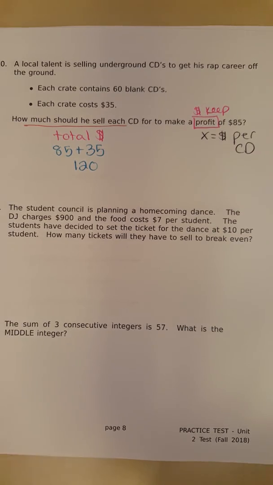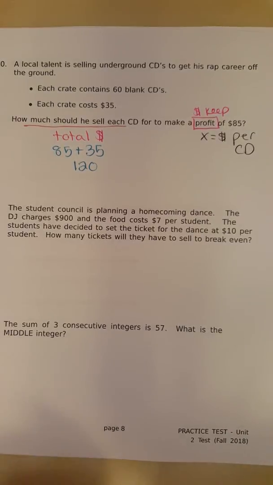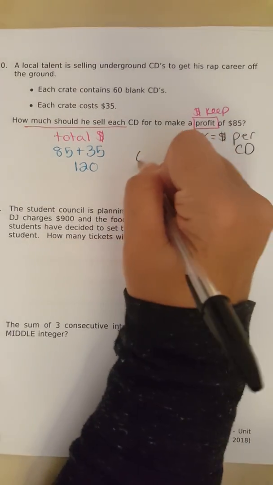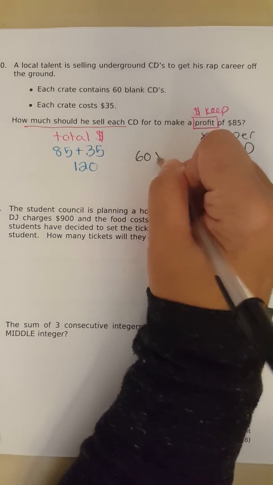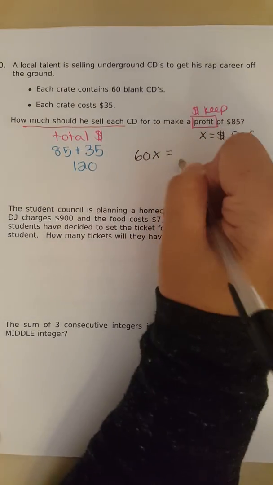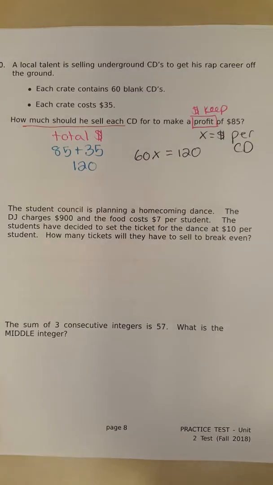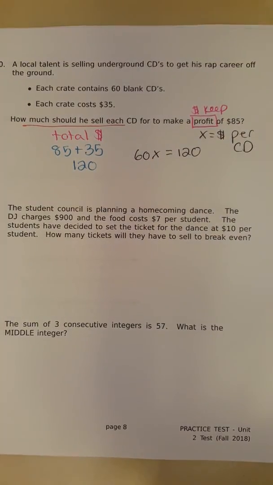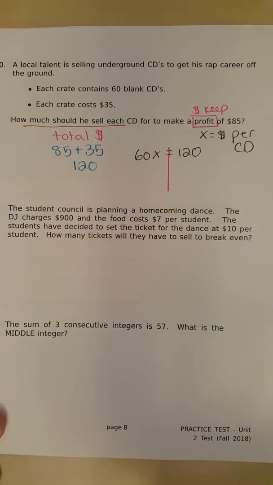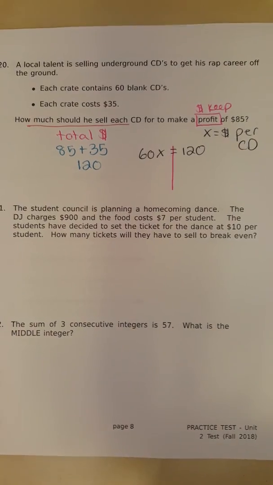Now, he's got to sell some CDs. He has 60 CDs, and he's got to sell them all to make this money. So we need to write an equation that we can solve. So 60 CDs times X dollars per CD is going to give us the total amount of money he needs to make, which is $120. So now, in order to figure out how much he needs to sell each CD for, we're going to solve this equation. I have 60 times X equals 120.